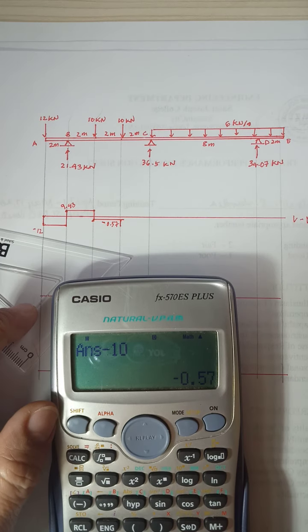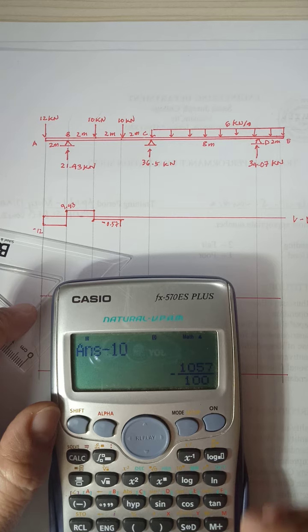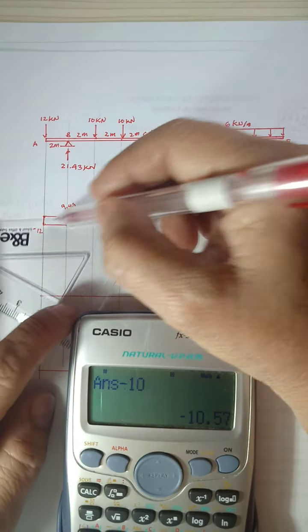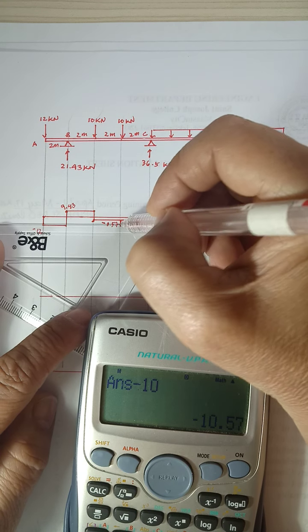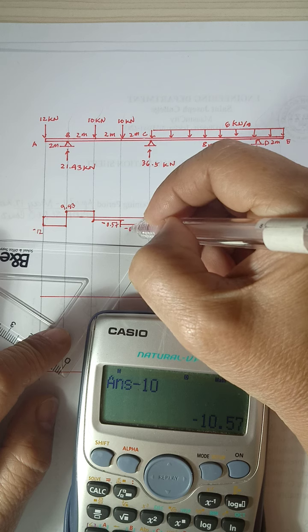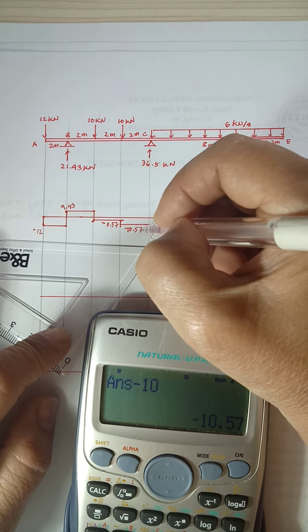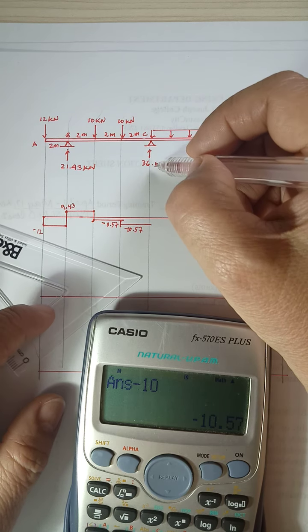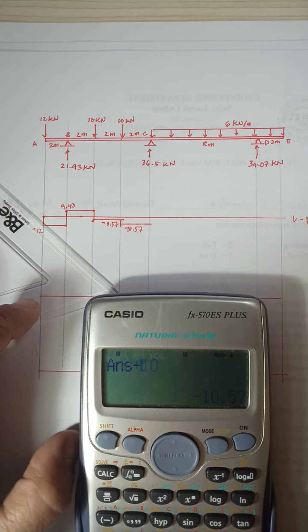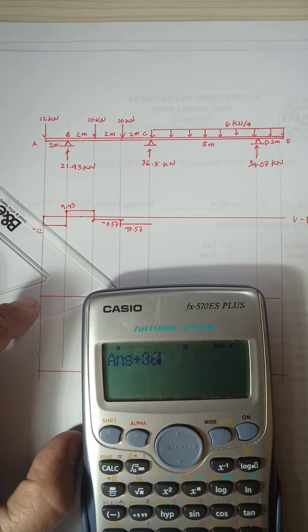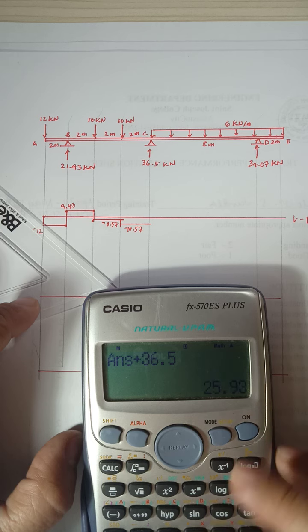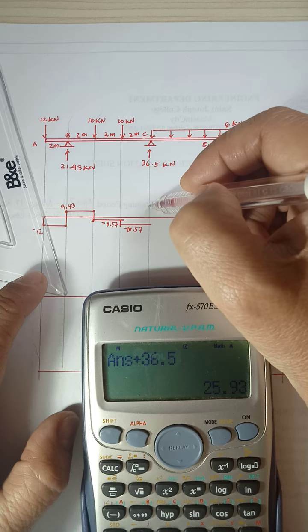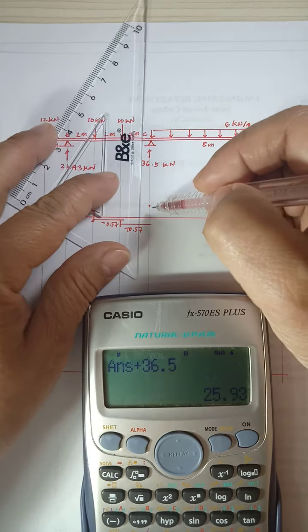So, negative. I-continue na nimo. Minus 10. So, that would be 10.57. So, 10.57. Gamay-gamay siya sa 12. Okay. So, minus 10.57. Okay. At joint C, naa kay upward nga 36.5. So, plus 36.5. Okay, equals 25.93. So, positive. So, imong 25 na at least ibabaw. Okay, so that would be your 25.93.